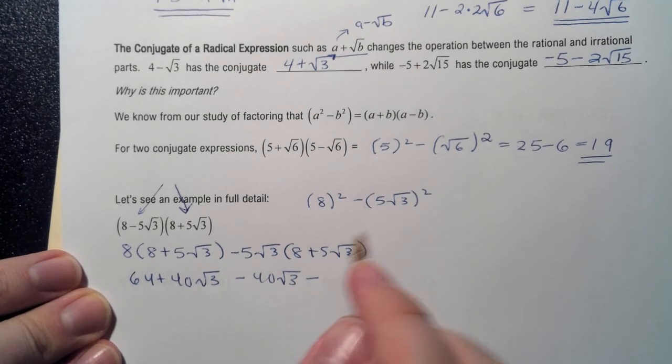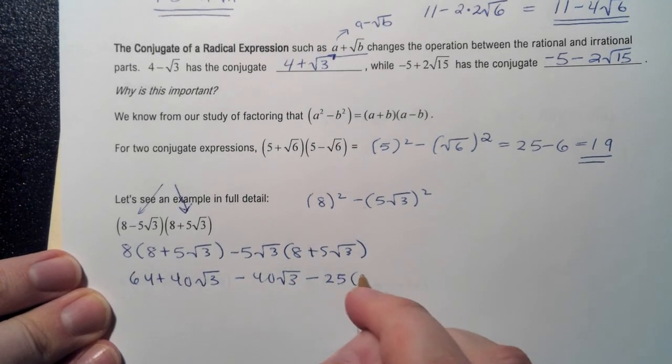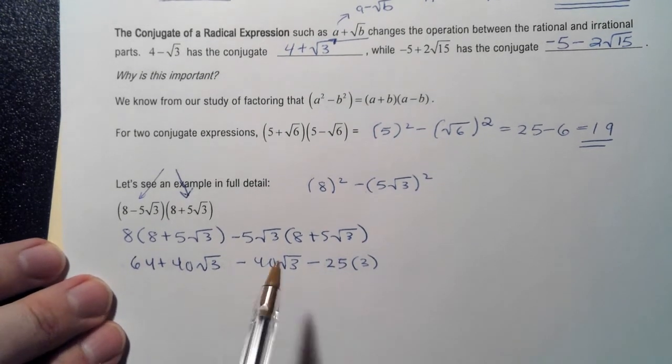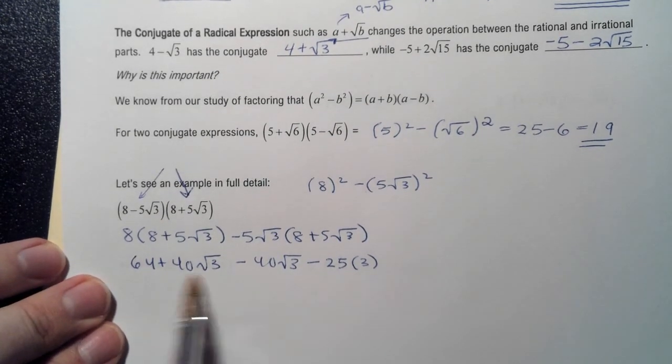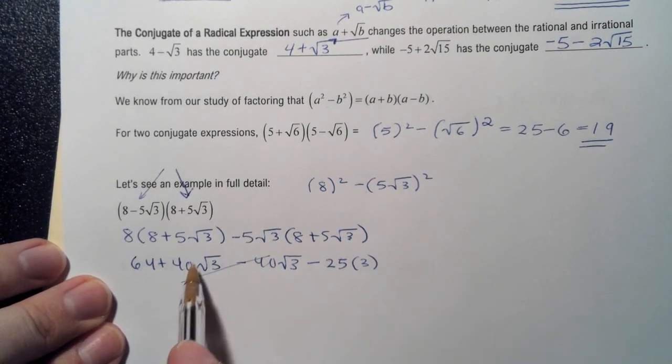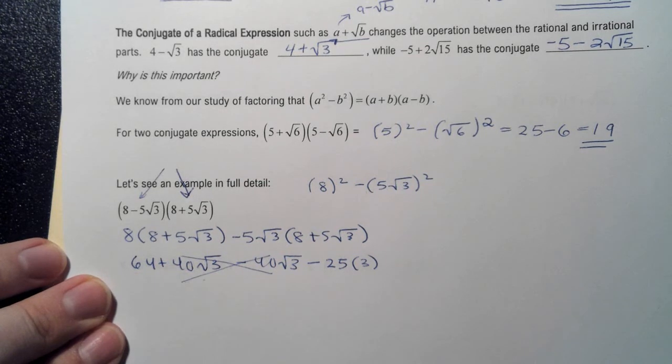Five square root 3 times 5 square root 3 will be 25 times 3. And you notice what has happened here. On this side I have plus 40 square root 3. On this side I have minus 40 square root 3. So those do combine to be 0.